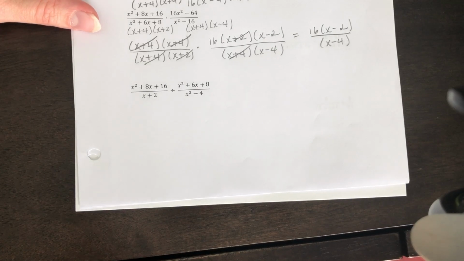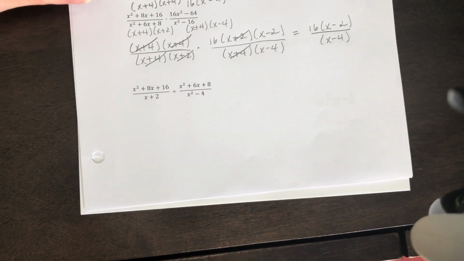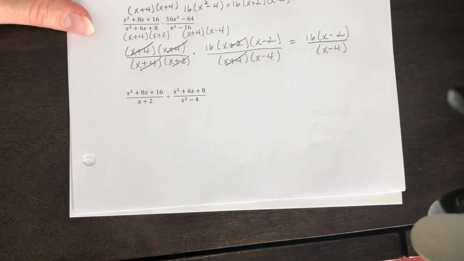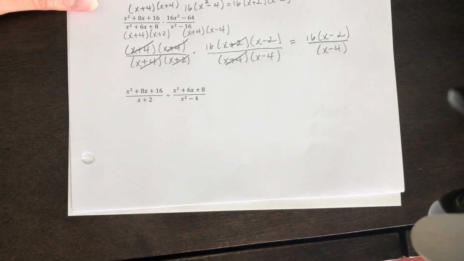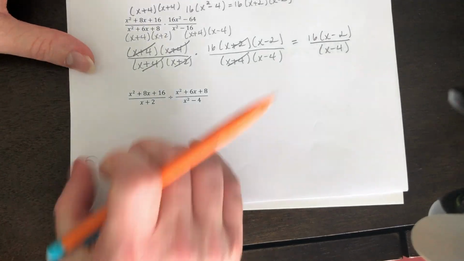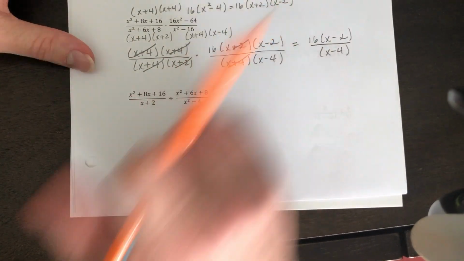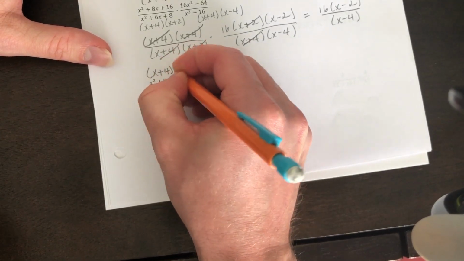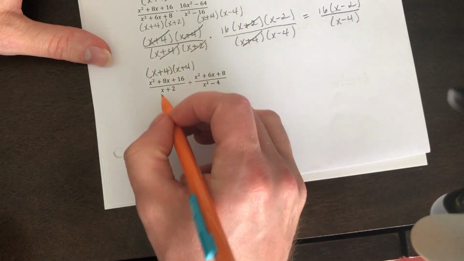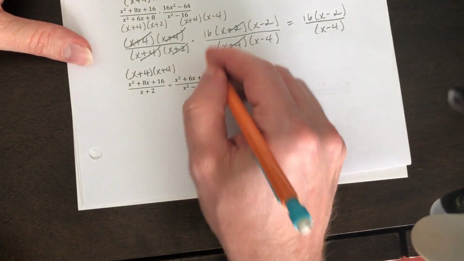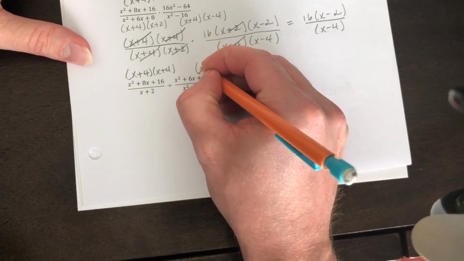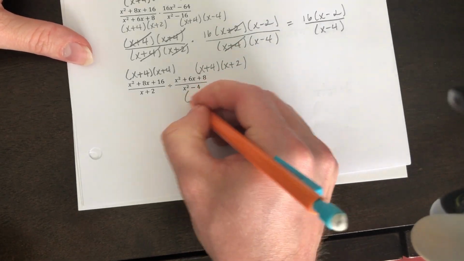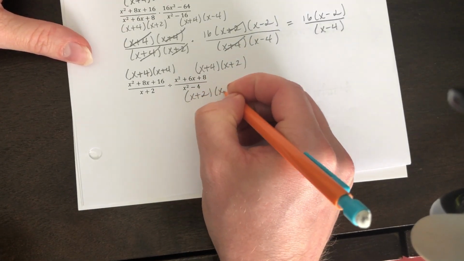Okay, so this one is going to be a division one. So we're going to do the same exact process as the first few examples. We're going to factor everything down. Now, when we divide fractions, we're going to multiply by the reciprocal. So we'll keep the first fraction and multiply by the reciprocal of the second. So this is going to be x plus 4 times x plus 4 over x plus 2. We don't have to do anything there. Factors of 8 that give you 6 are x plus 4 and x plus 2. And difference of squares, x plus 2, x minus 2.